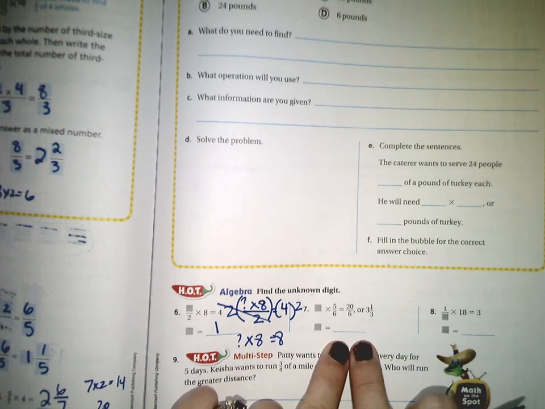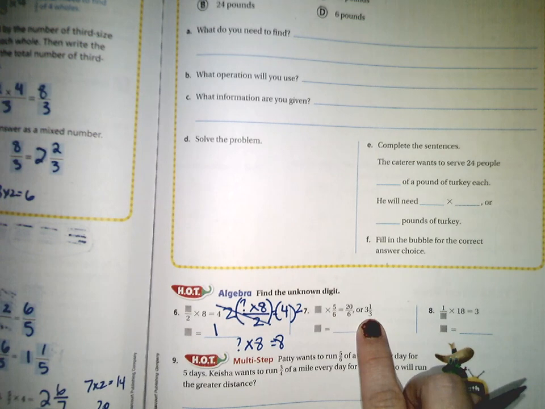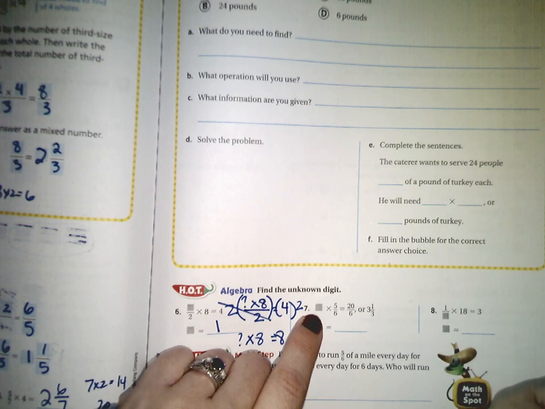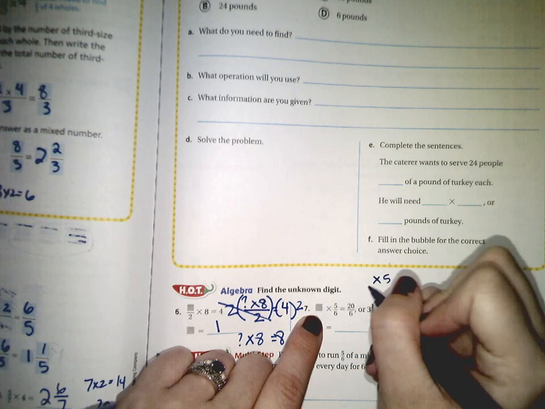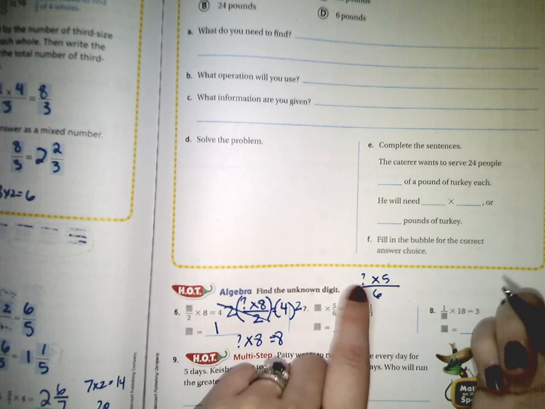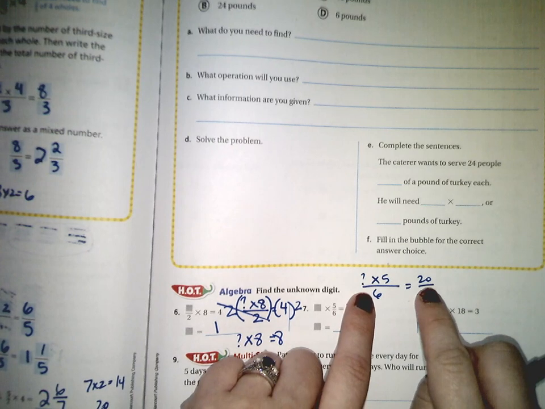Let's look at 7. Okay, so I see a number, so I'm looking for my whole number on this one, right? So some number times 5 gets me 20/6. What times 5 gets me 4?